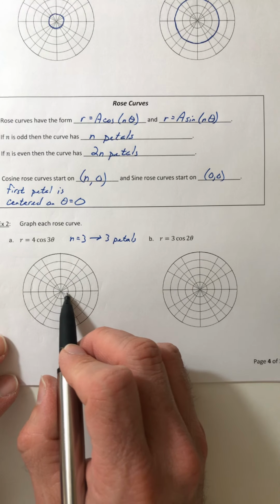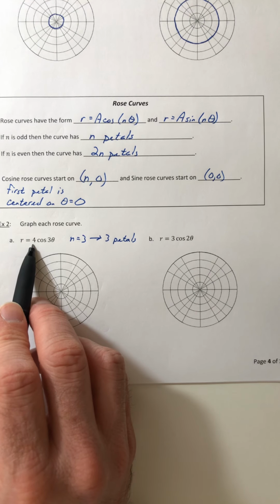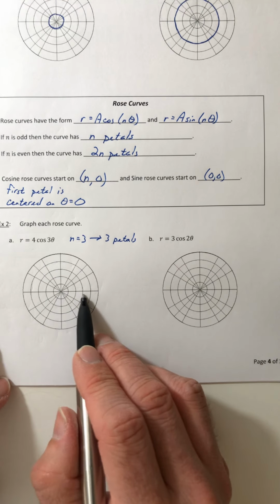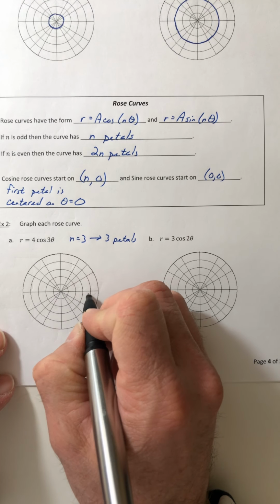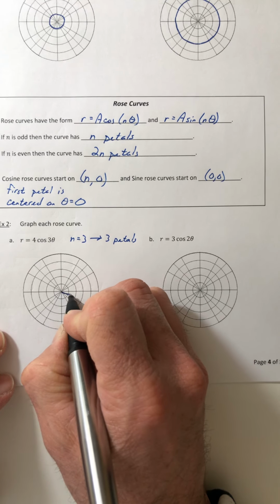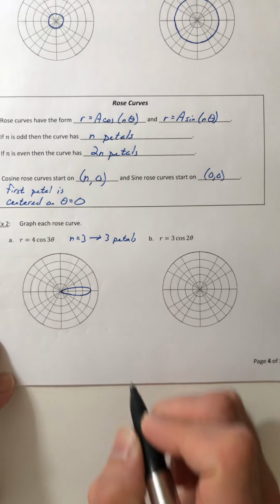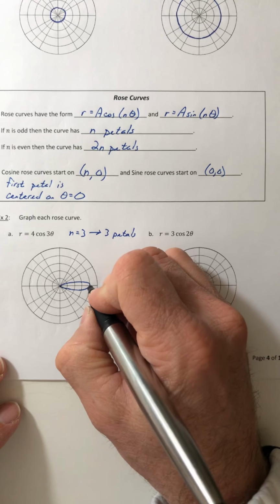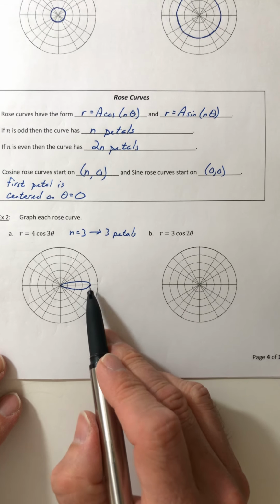So your petal is going to be in here. The number in front, the 4, tells you how far out the petal goes. So it's going to go all the way out to the 4th ring, and then back to the origin. So there's your first petal. So it hits the 4th ring.